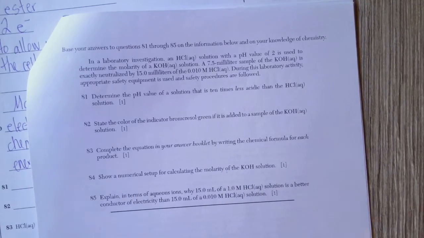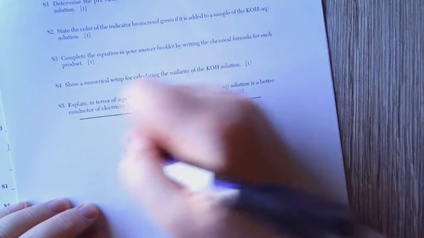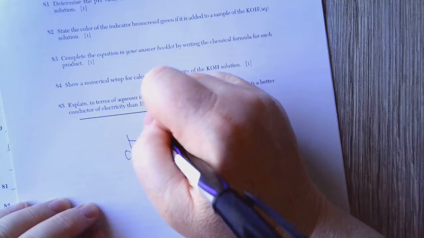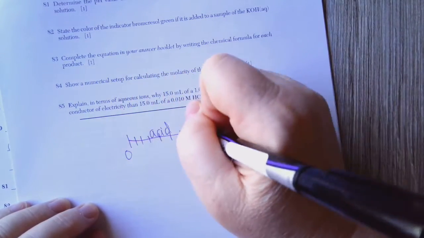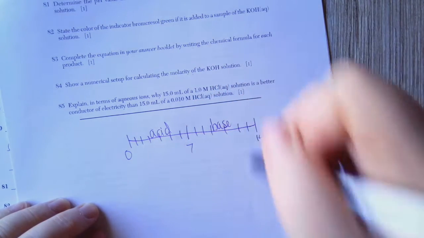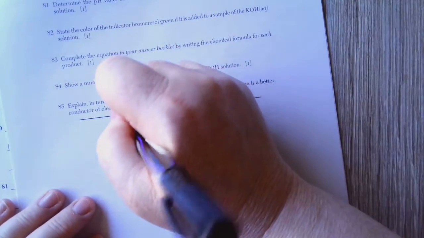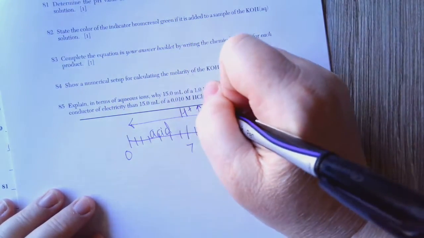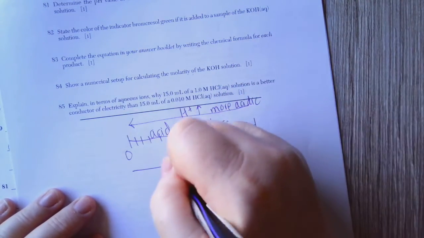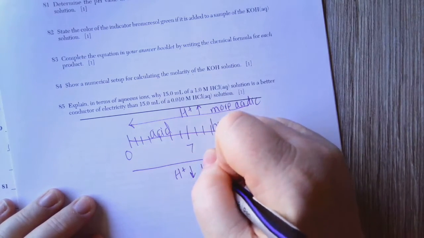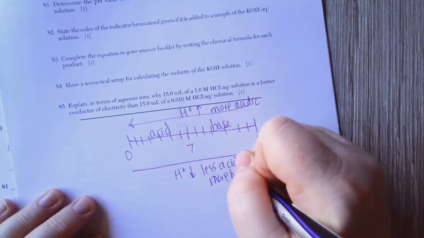Okay, so I'm going to make a little pH scale right here. Okay, 0, 7, 14. Here we have acid. Here we have base. 1, 2, 3, 4, 5, 6, 8, 9, 10, 11, 12, 13. When we go this way, H+ increases and it gets more acidic. When we go this way, H+ decreases and we get less acidic or more basic.